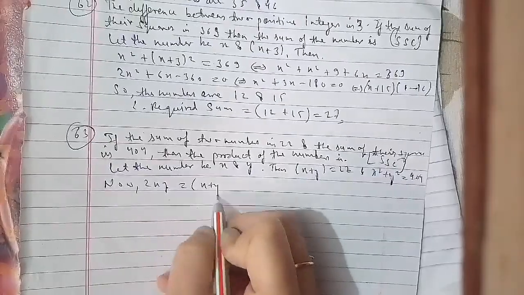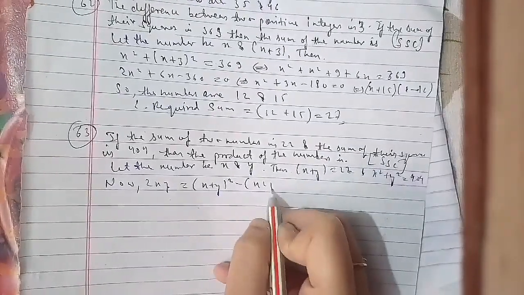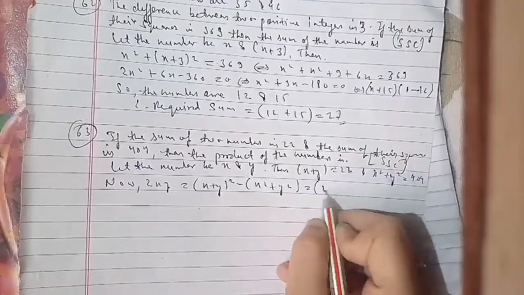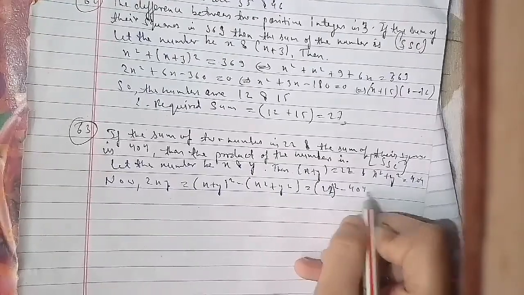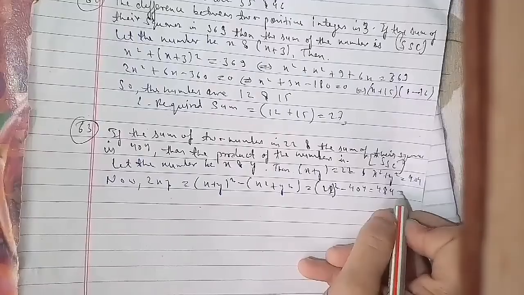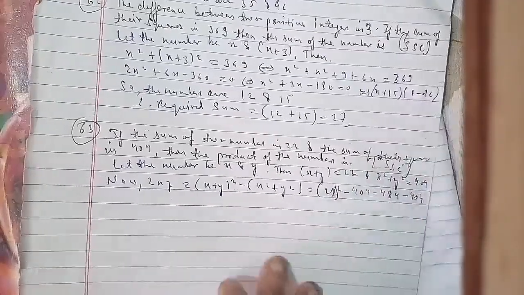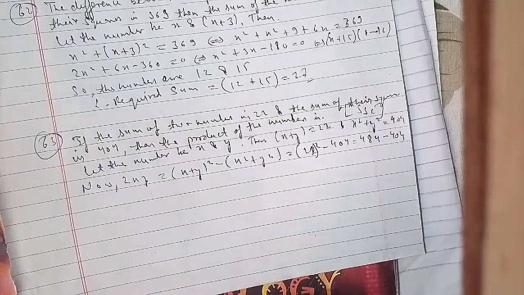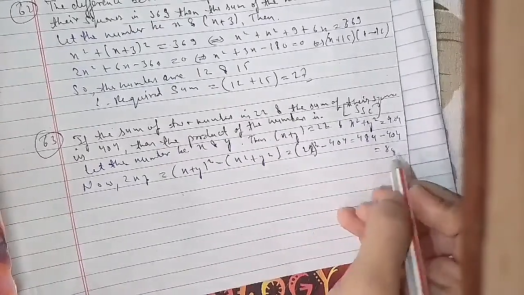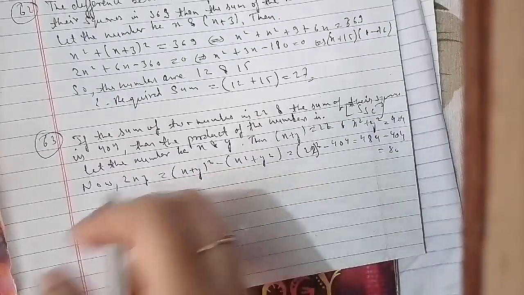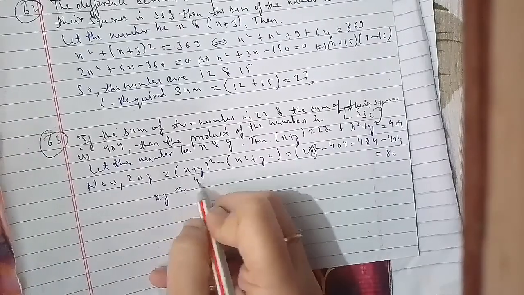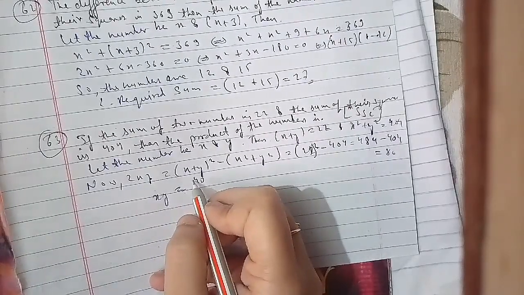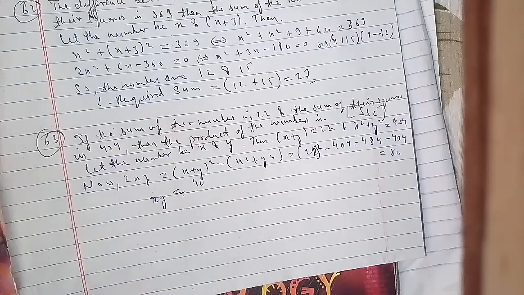Now we'll go ahead with another question, the 64th question of the session. The difference between the squares of two numbers is 256,000, and the sum of the numbers is 1,000. We have to find the numbers. The options are 600 and 400, 628 and 372, 640 and 360, none of these.